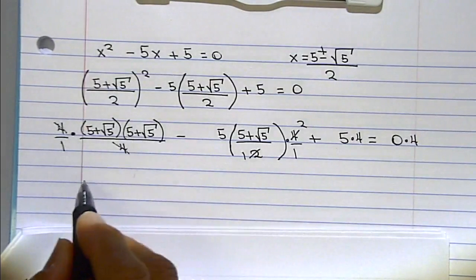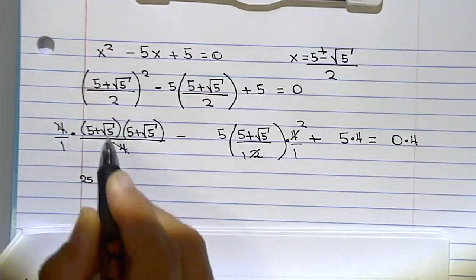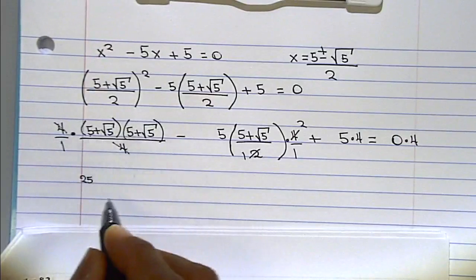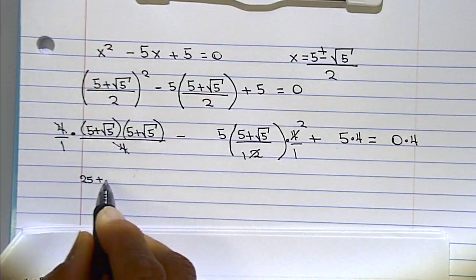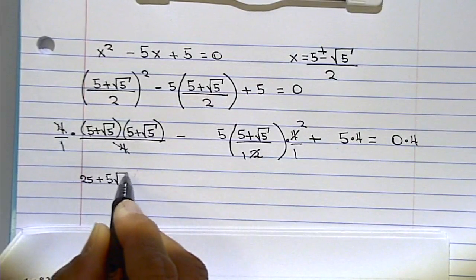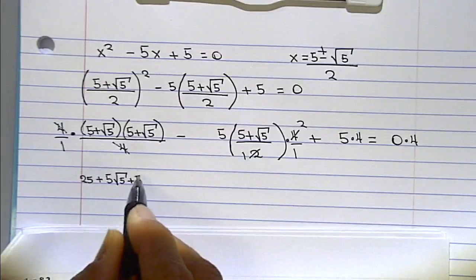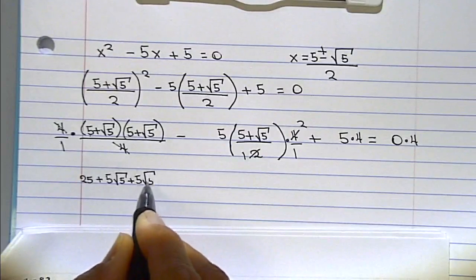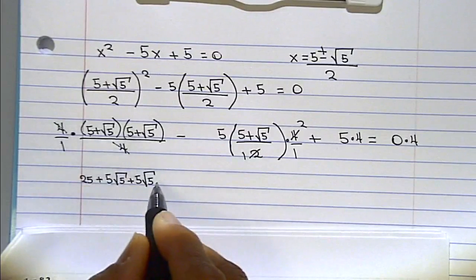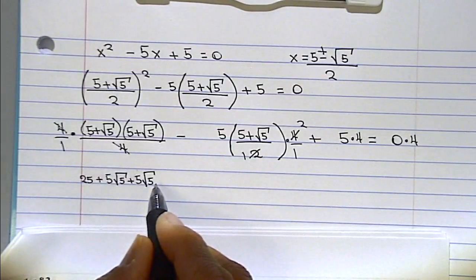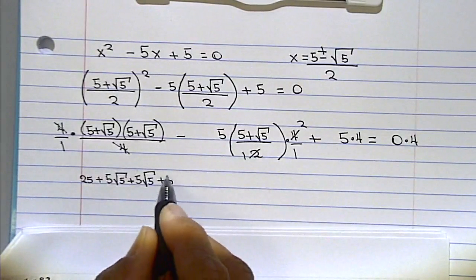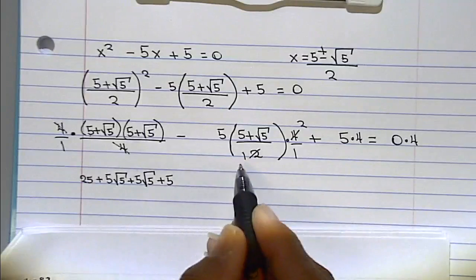So 5 times 5 is 25. And then I go outside. 5 times the square root of 5. Well, that's going to be 5 times the square root of 5, isn't it? And then I go inside. Another 5 times the square root of 5. And then I go square root of 5 times the square root of 5. Well, that's going to be just plain old 5. All right. Now I'm going to say minus.